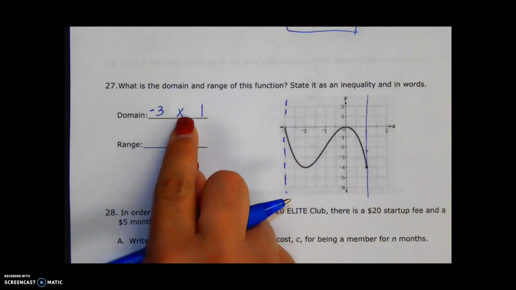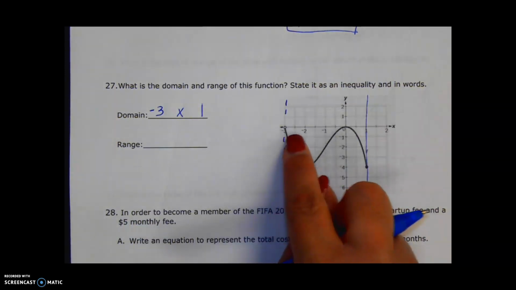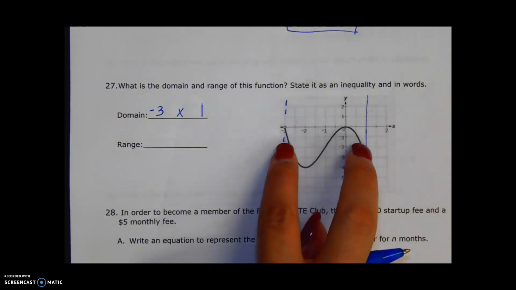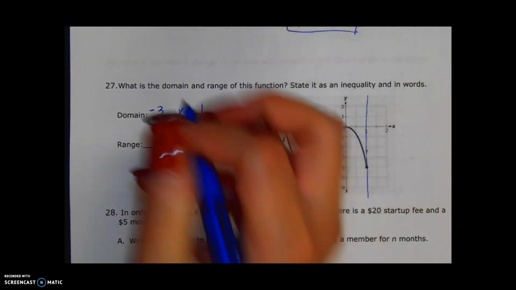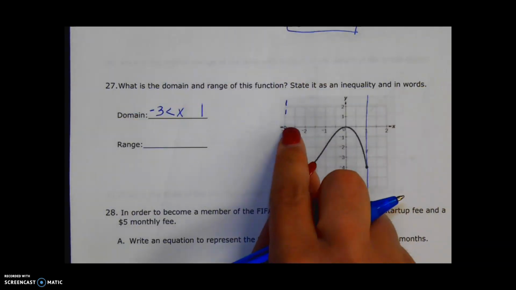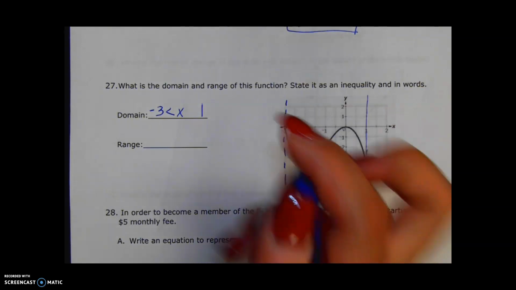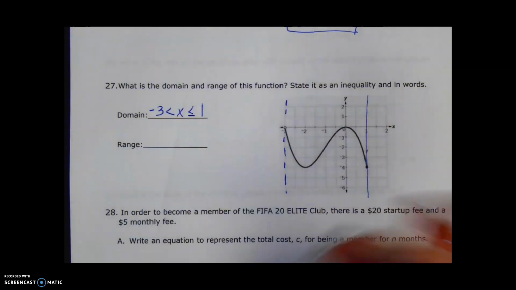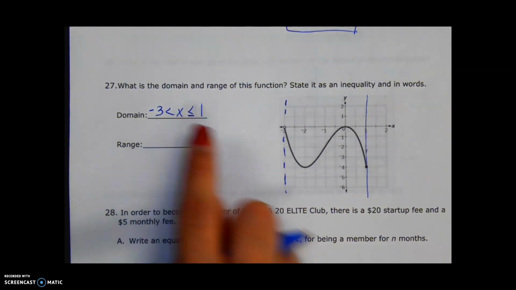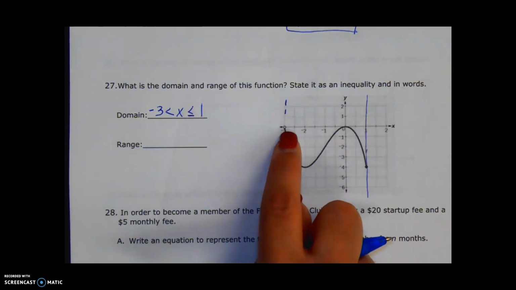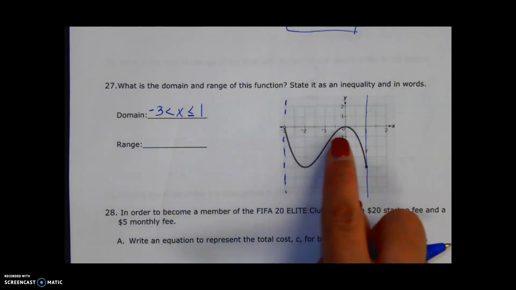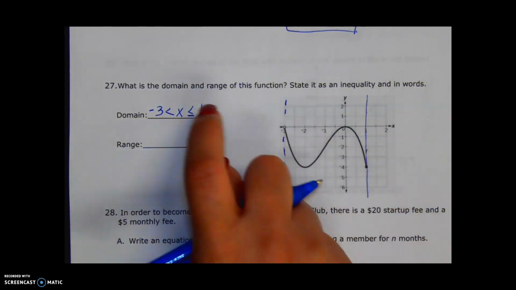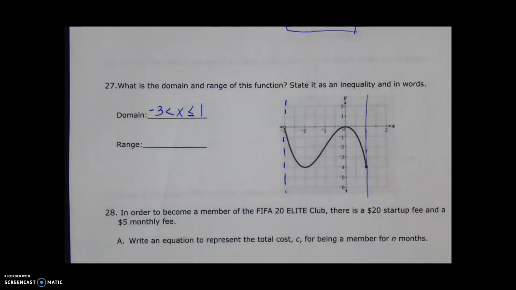So x is somewhere in between negative 3 and positive 1. It goes from left to right from those values. I'm going to have a less than symbol here because of the open circle. And I'm going to have a closed circle here, which means less than or equal to 1. x is somewhere in between negative 3, but it can't be negative 3, all the way up to positive 1, where it can be equal to 1.